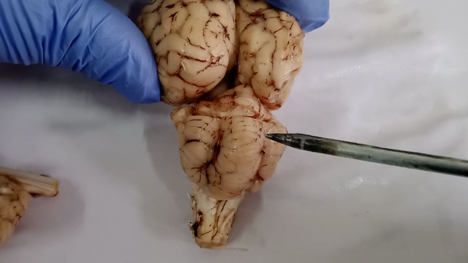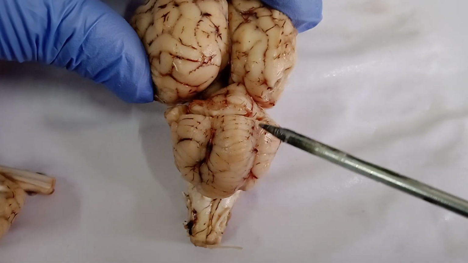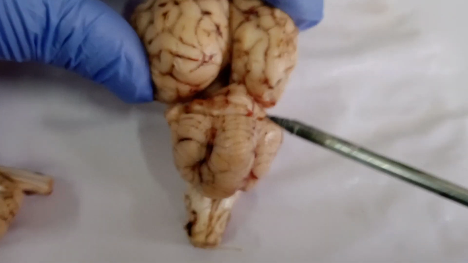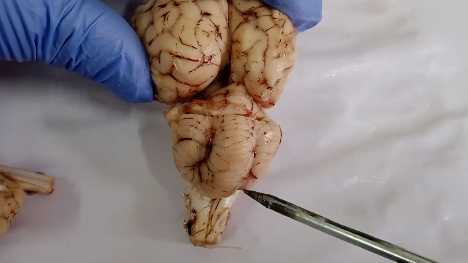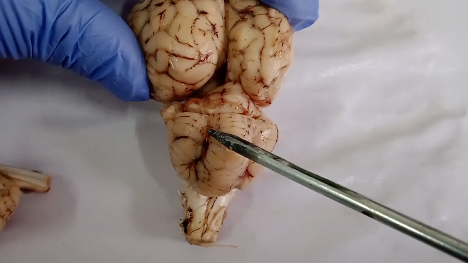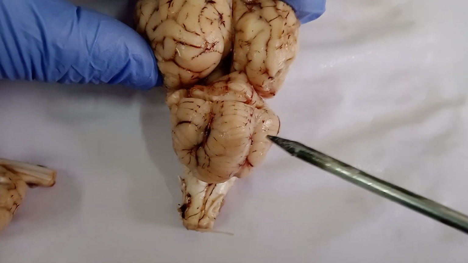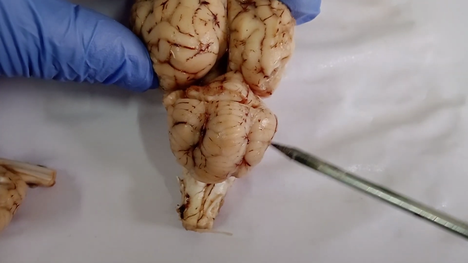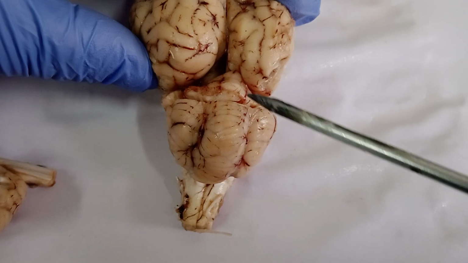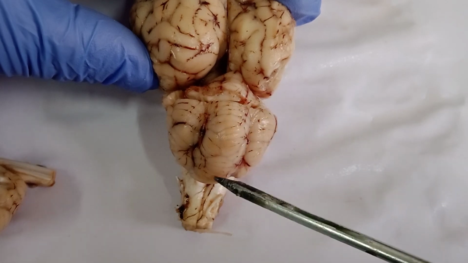Now you can see that this surface is divided by fissures. One fissure is here and another fissure is here. So these fissures usually divide this surface into lobes. Then you can see small lobules, one lobule here. So small lobules you can see.